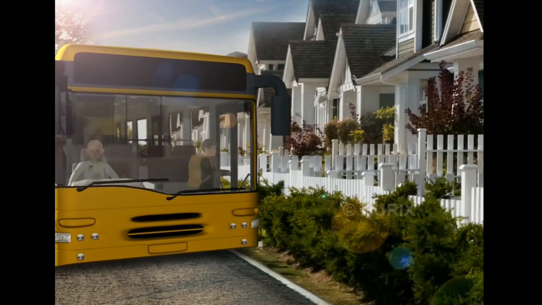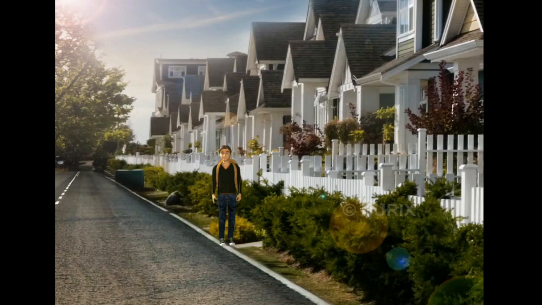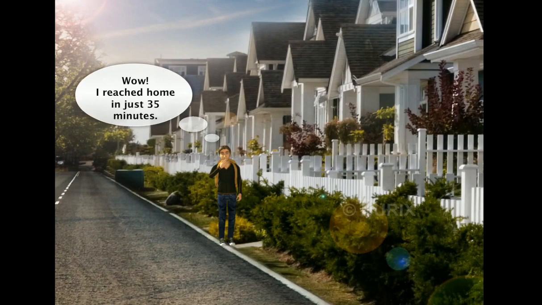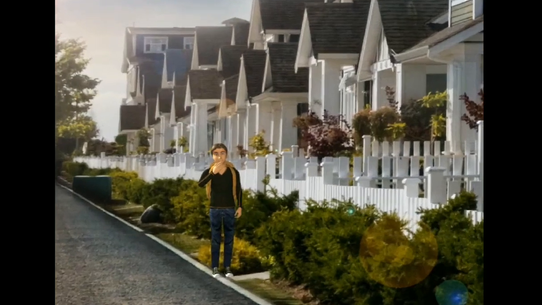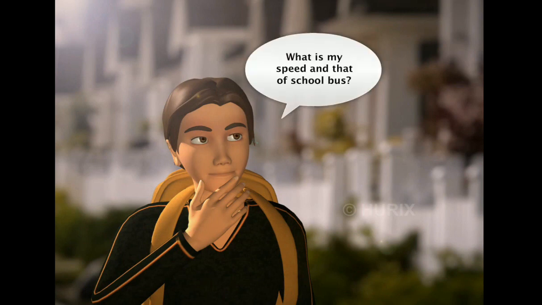However, while returning back from school, the bus drops him at his colony gate, barely 100 meters away from his house. So, he reaches home in nearly 35 minutes. Tony is wondering what his speed is, and what the speed of the school bus is.